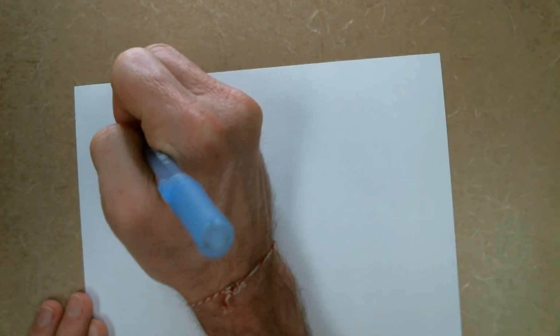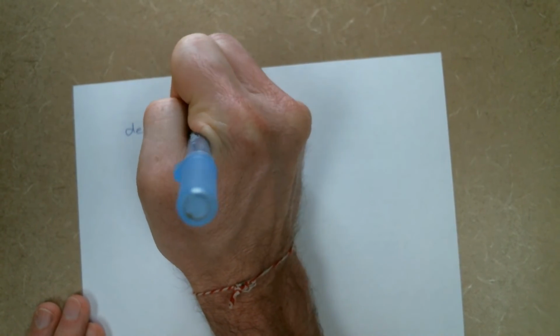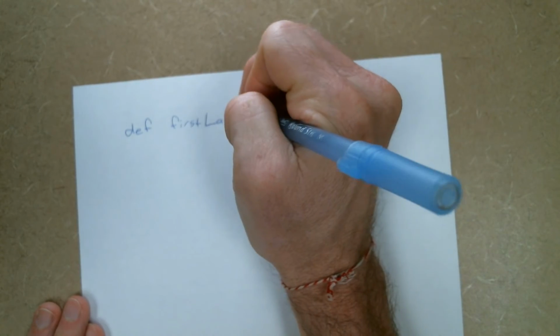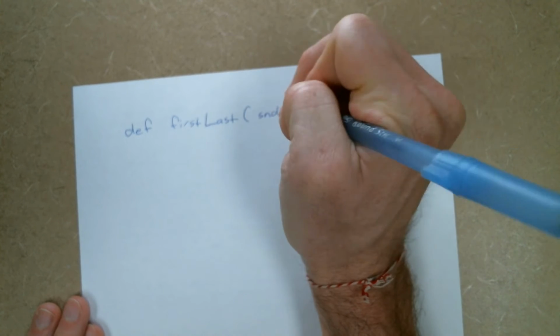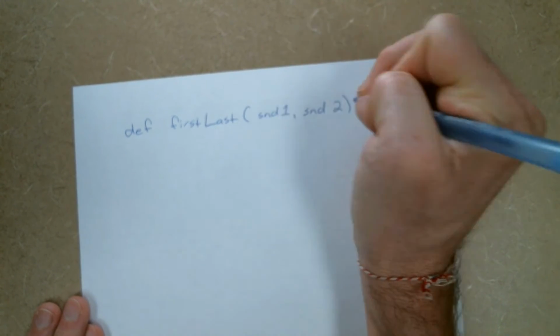Again, that's what we just talked about. We're going to write the function here, and then write our test code down here. The function I'm going to write on the back so that I have a little more room. So I'm going to do def first last, and the parameters are sound 1 and sound 2.